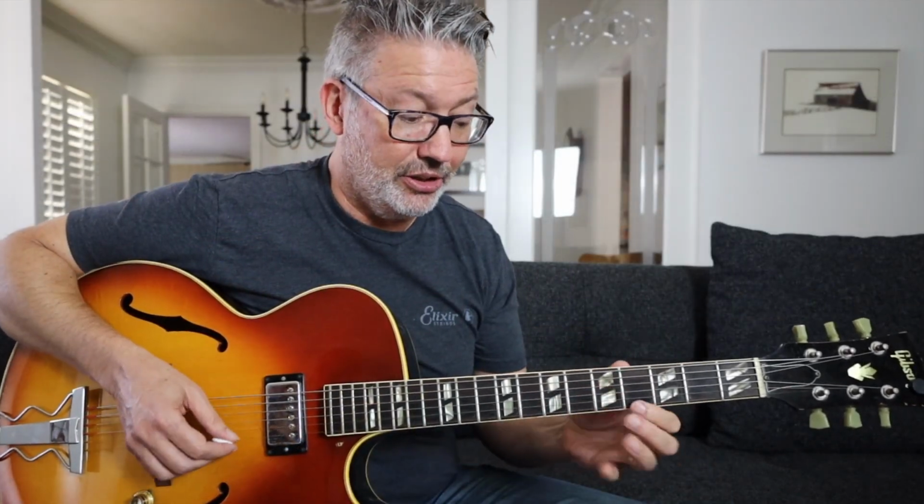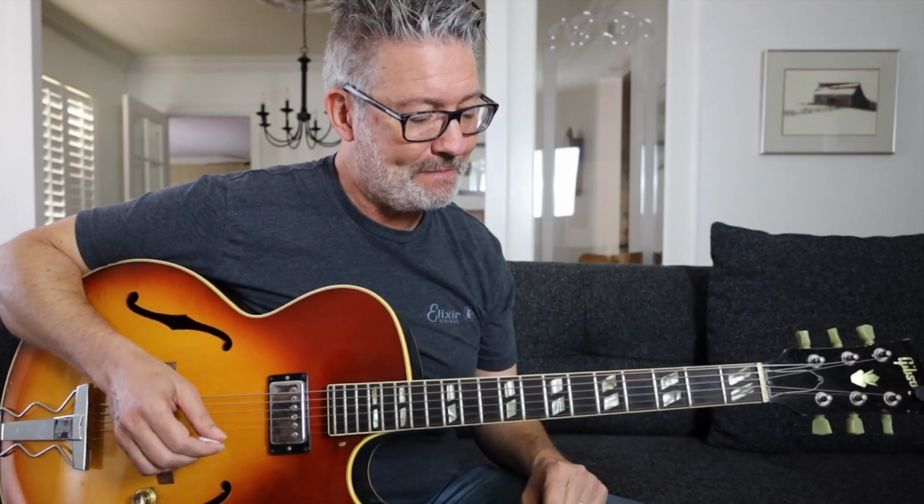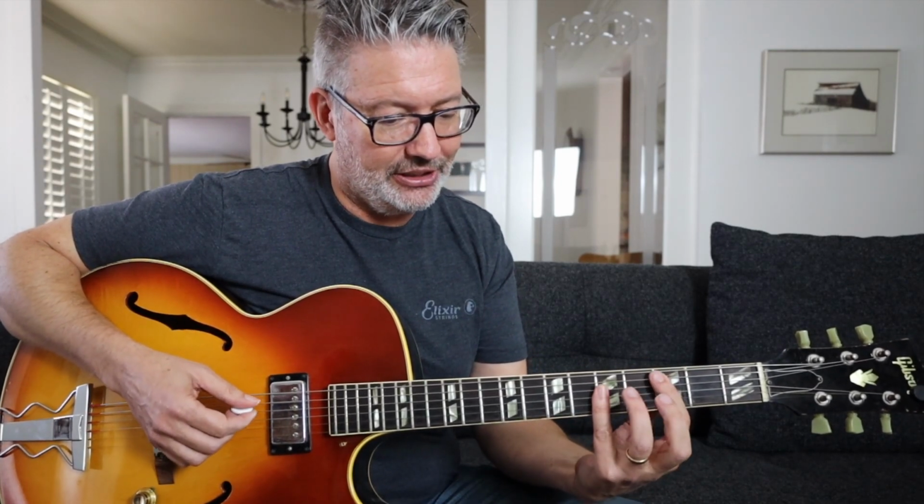The other thing is I could go to the A, which would be nice. I could resolve the last note, the 9th note. Again, these are 9-note phrases for the most part. I could resolve that last note up to the A, which is the 6th of the C chord.